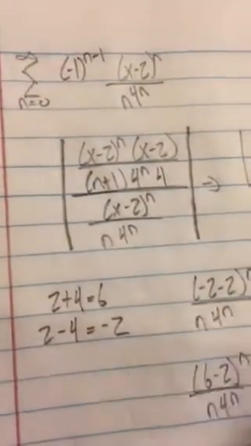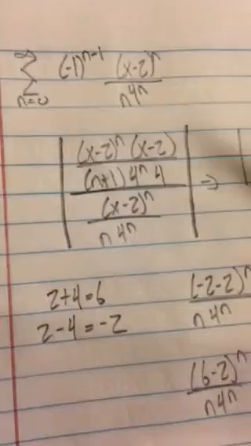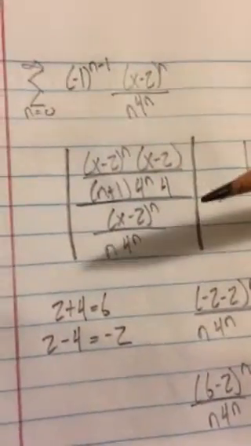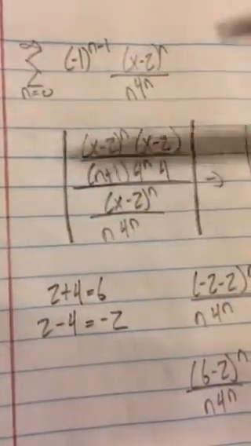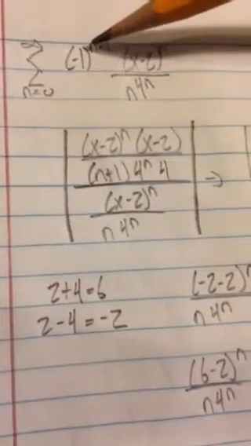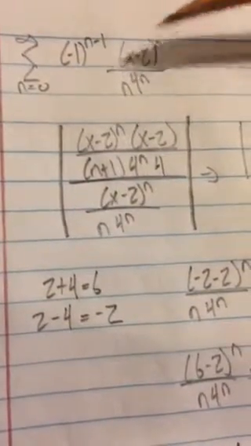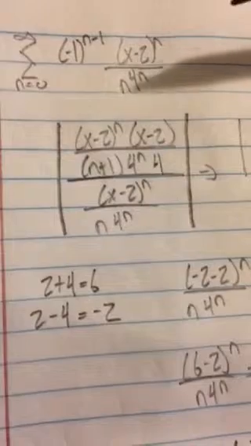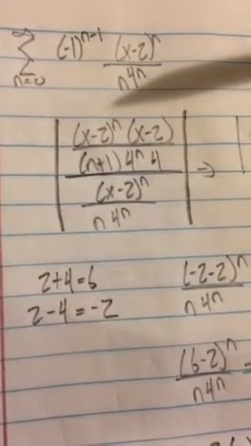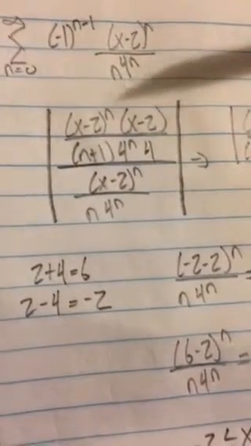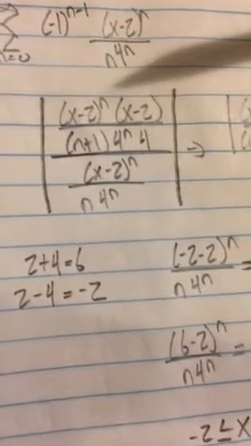But we're going to talk about intervals of convergence today. So we're given the summation from n equals 0 to infinity of -1 to the n minus 1 times x minus 2 to the n divided by n times 4 to the n. And we are asked to find the interval of convergence.